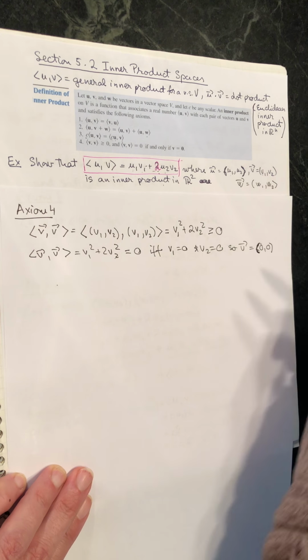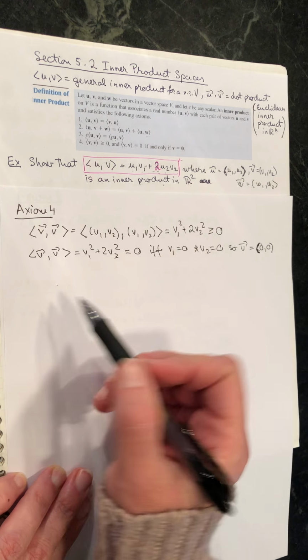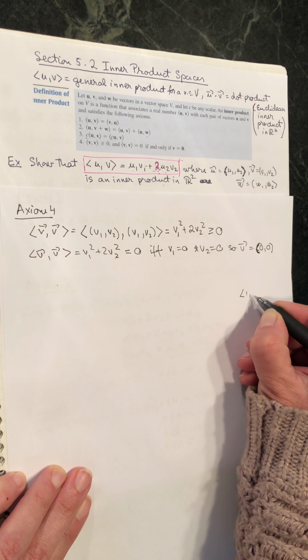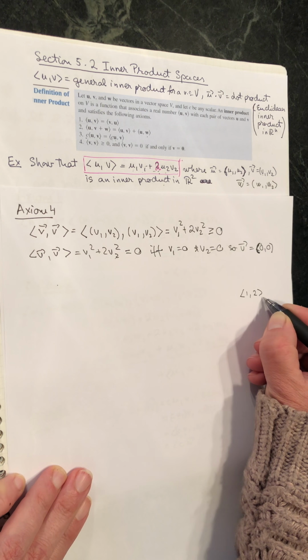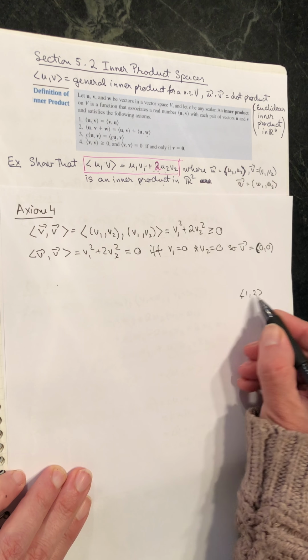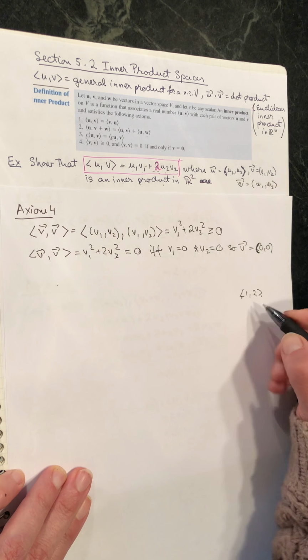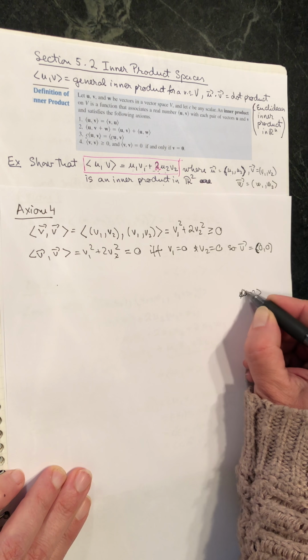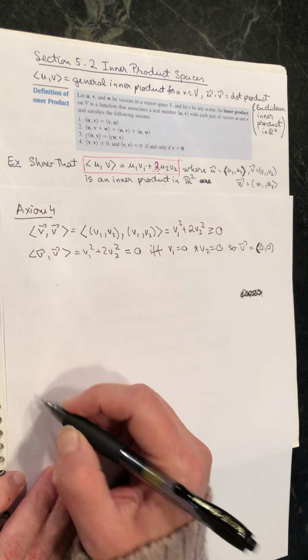So I want to mention that at Brookdale in Calc 3, we use this notation to represent the vector 1, 2. But in linear algebra, we use this notation to represent an inner product. So the pointy brackets are reserved for inner product.